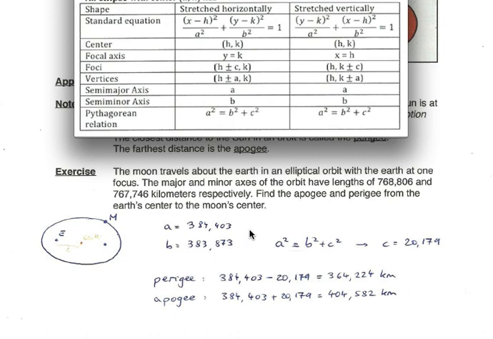Since we have the major and minor axis, we can simply divide by 2 to find A and B. And when we have A and B, we can use the Pythagorean relation to find C. C is 20,179 kilometers. Remember how C is the distance between the center and the foci? It means that C is this distance here, from the point E to the center. It's only 20,000 kilometers, so compared to these huge distances, it's really small. So there should only be a tiny space here.